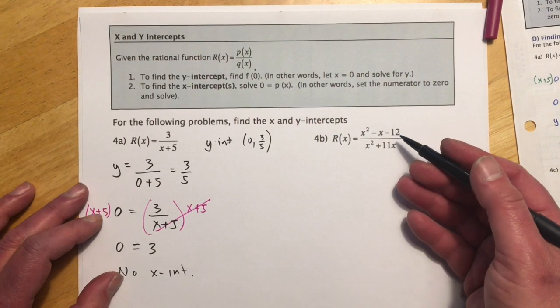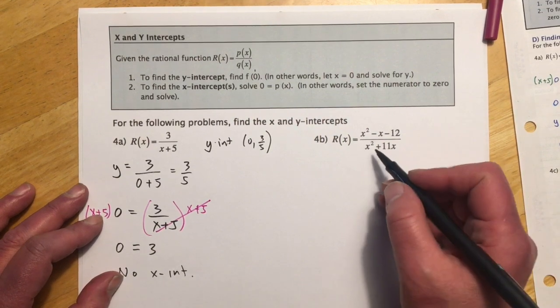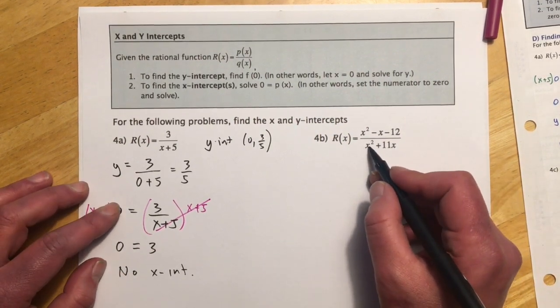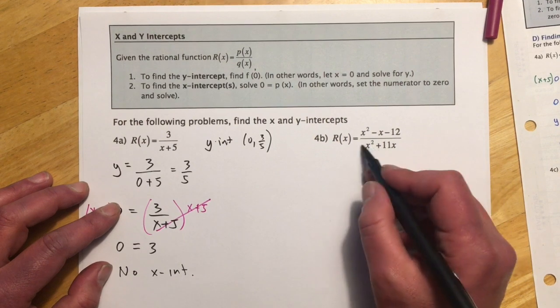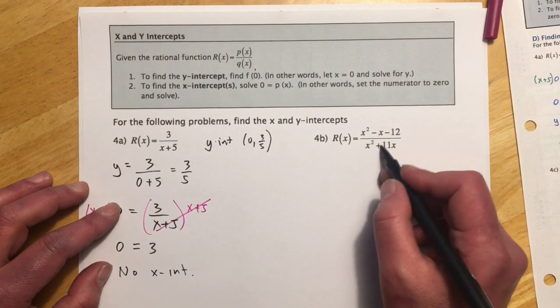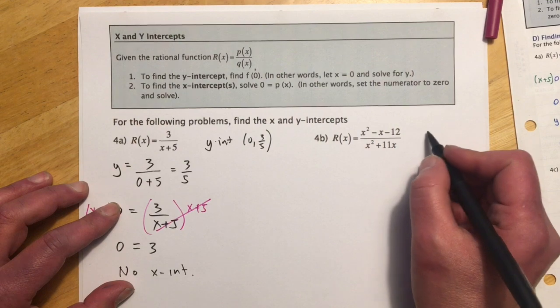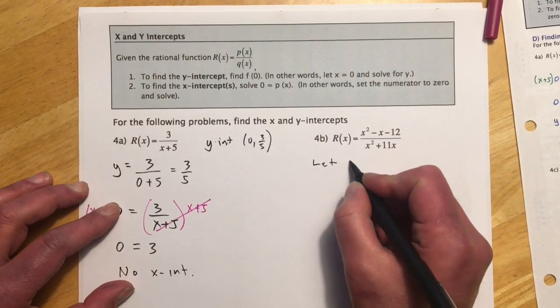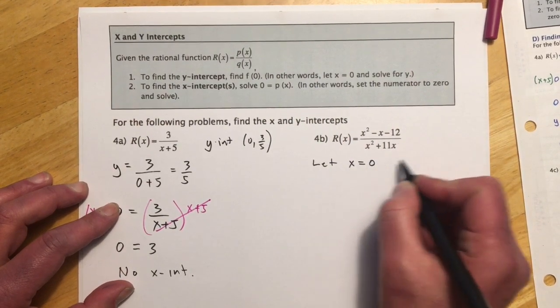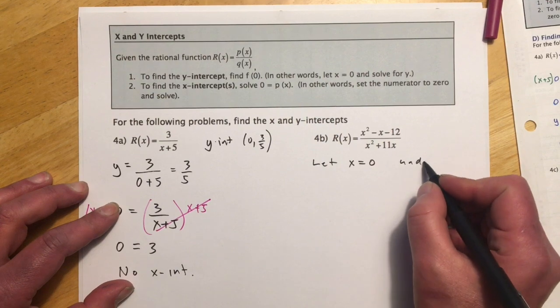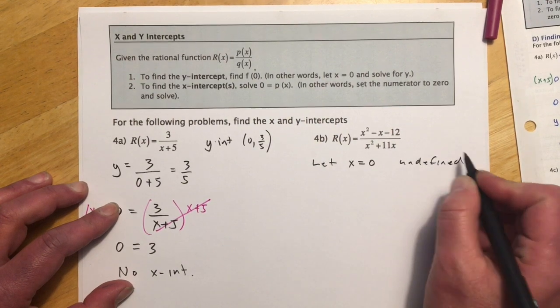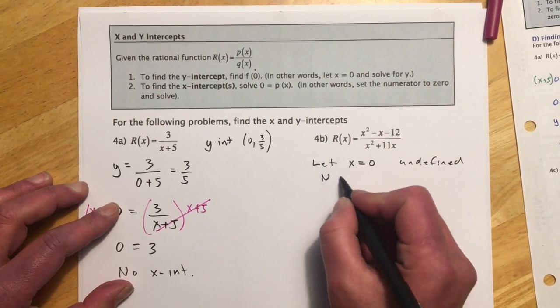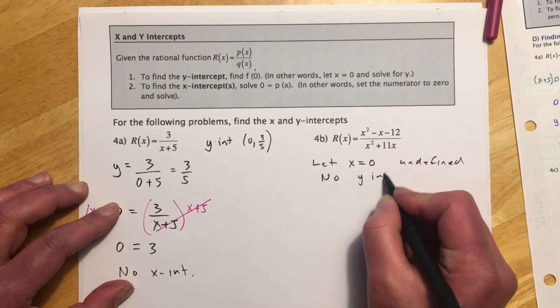So if I let x equal 0, right there you can see I'd have 0 plus 11 times 0, and so that is going to give me division by 0. So when I let x equal 0, it comes out undefined. So what that means is there is no y-intercept.